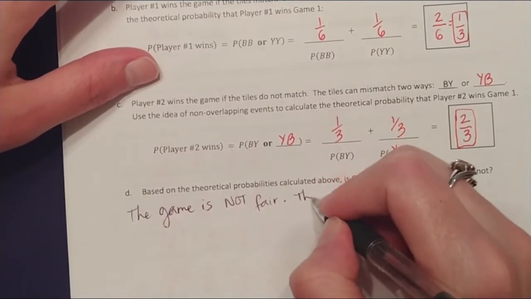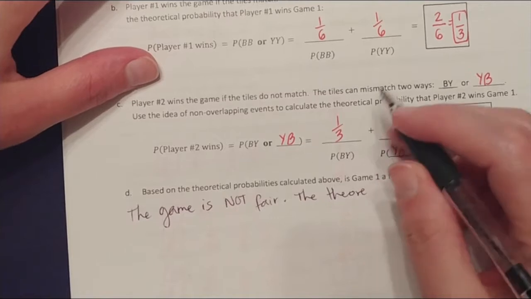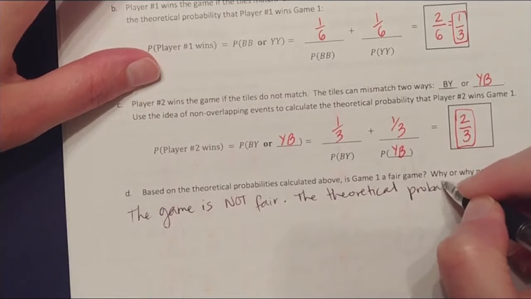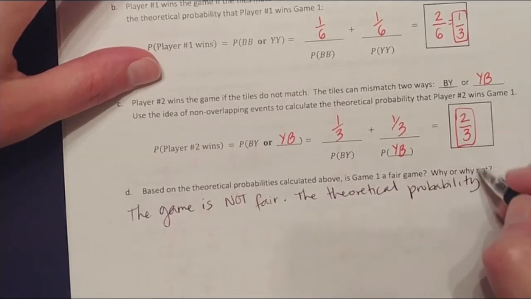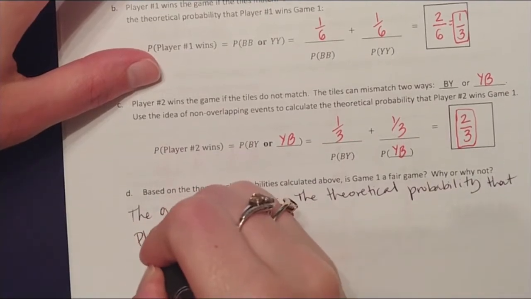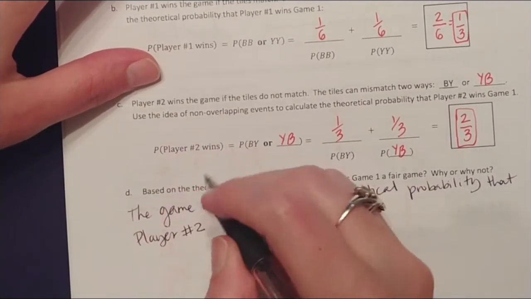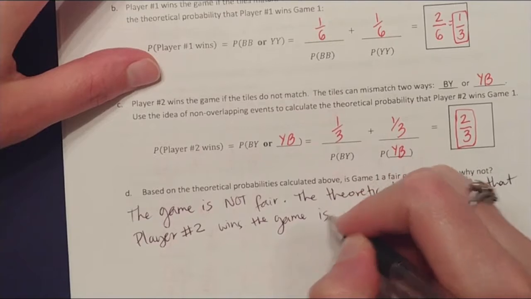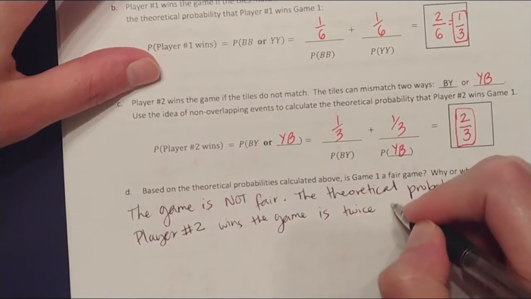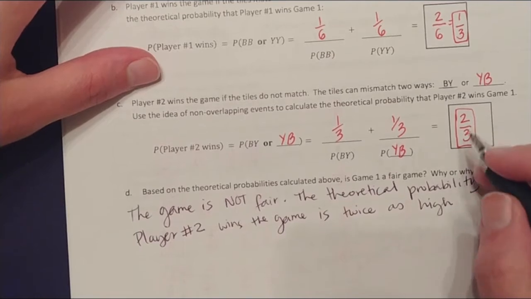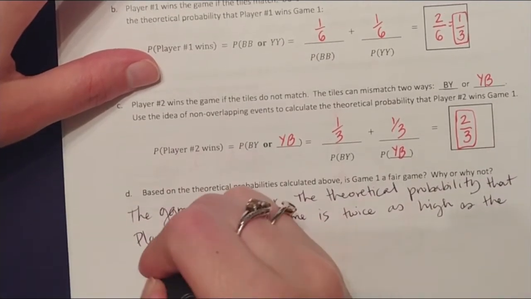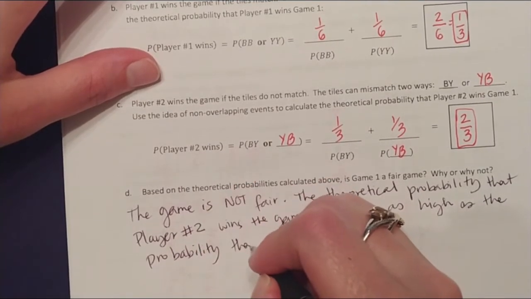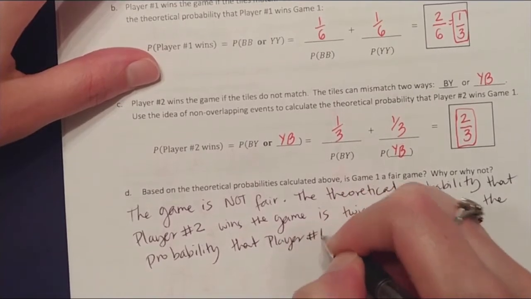Okay, we can say the theoretical probability that player 2 wins the game is twice as high as the probability that player 1 wins.